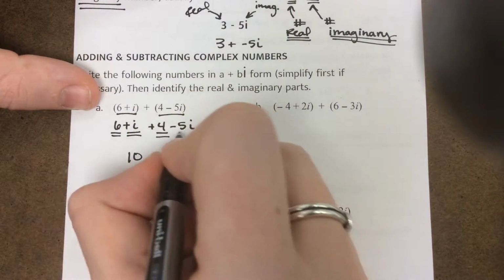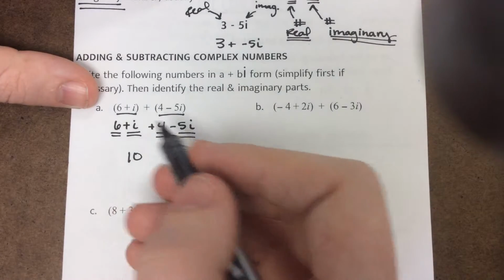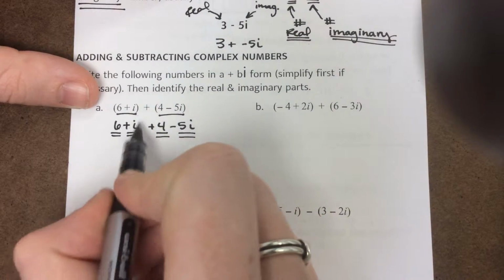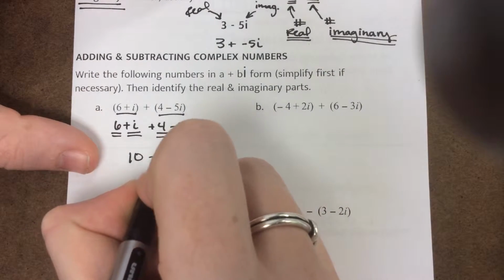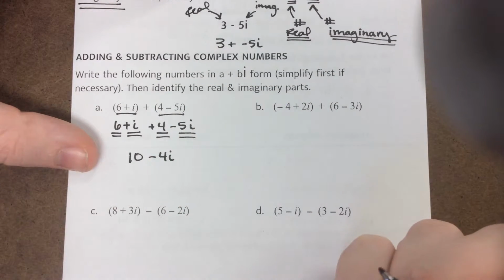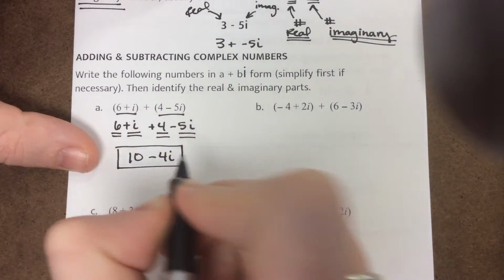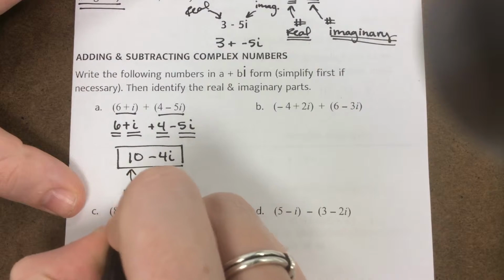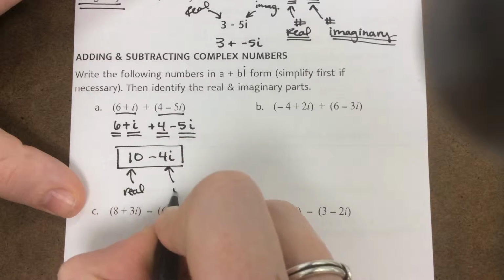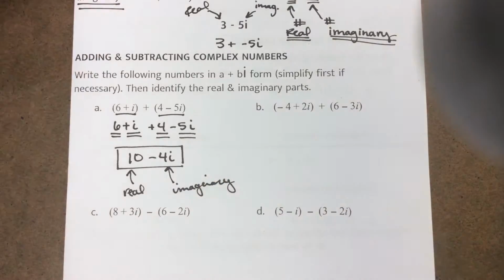And then we can combine the imaginary parts, just like you would with an x and a negative 5x. If you have a positive i and a negative 5i, that's a negative 4i. And you're done. This 10 is the real part. This negative 4i is the imaginary part. Those are the two parts of your complex number.